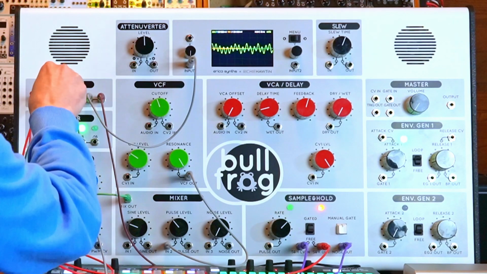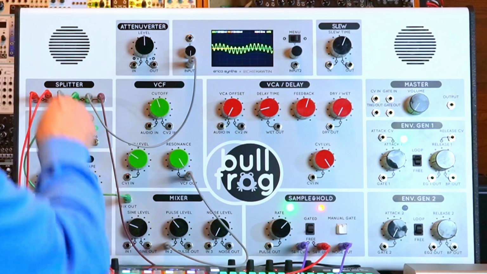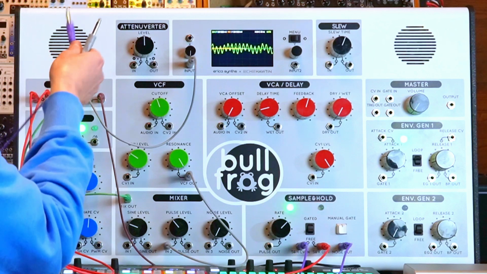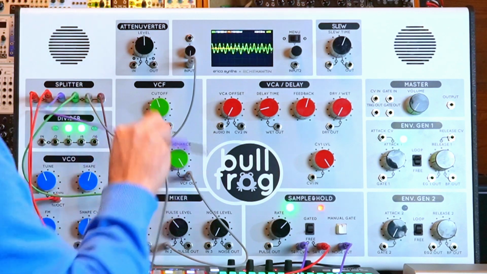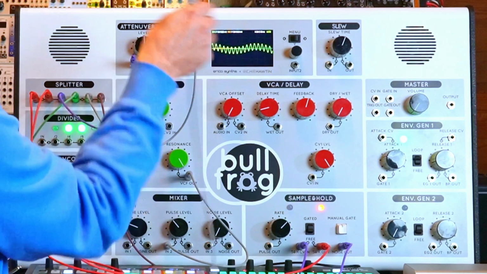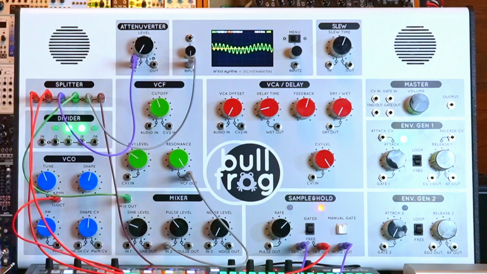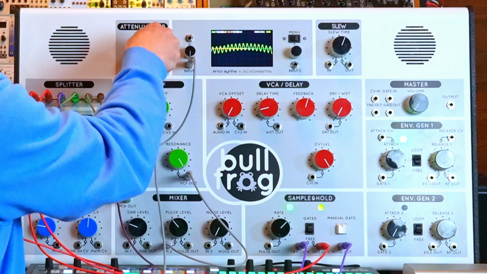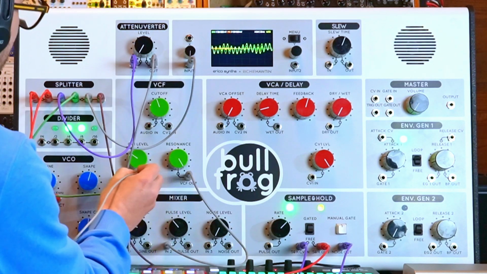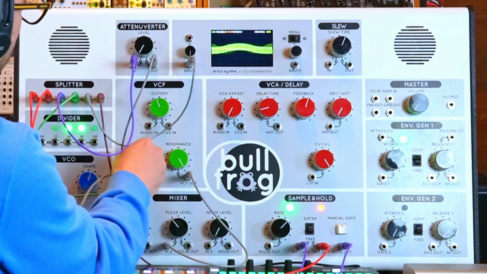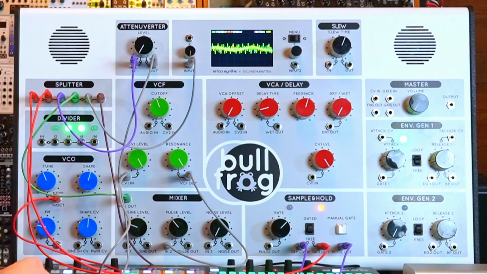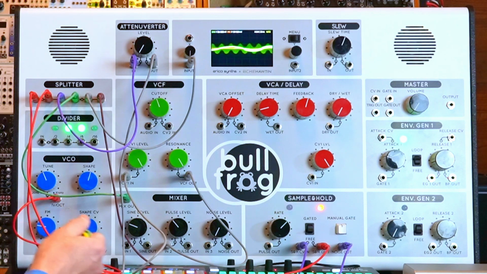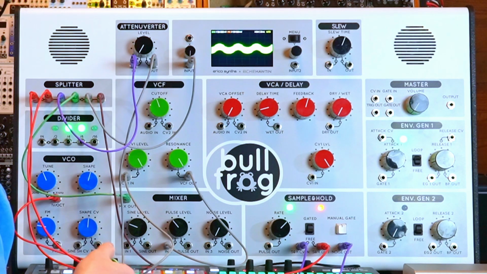And now we'll take the other splitter output and send that to the attenuverter. Invert it completely, so let's turn it all the way counterclockwise. So that way it's the same amplitude but inverted. And then we'll take that output and send it to the CV input of the filter. So now when one goes down, the other one goes up.